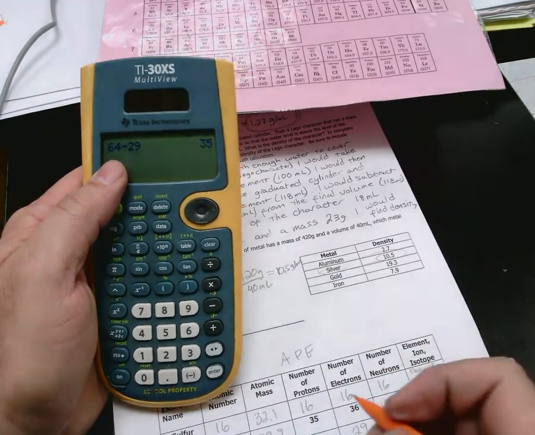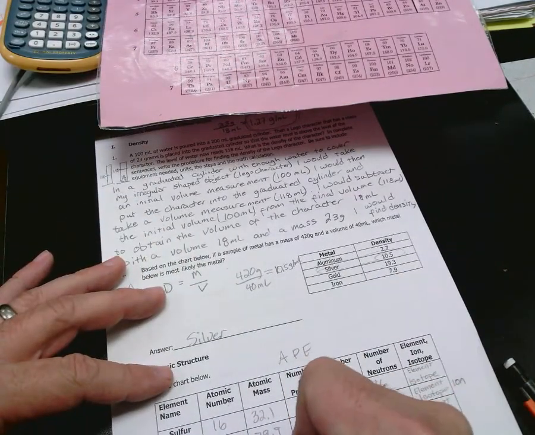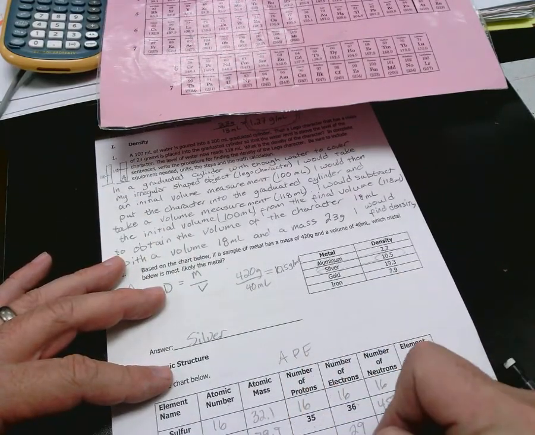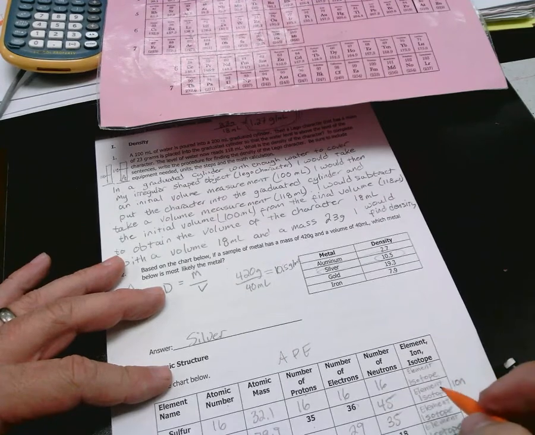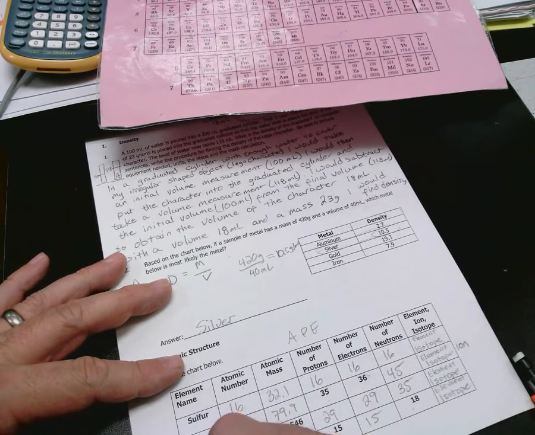And that means its atomic mass is 31.0. That means the number of electrons is 15. Oh, wait. So they gave me neutrons and they didn't tell me my mass number, which would obviously be 33. So this is phosphorus. Phosphorus 33.